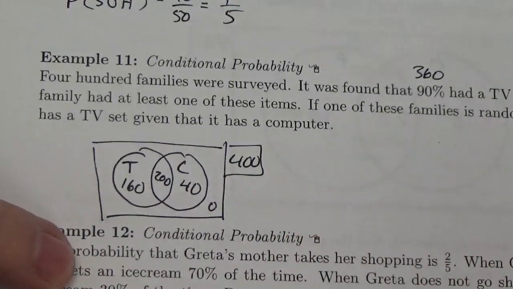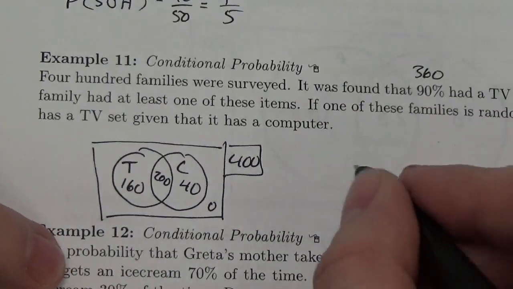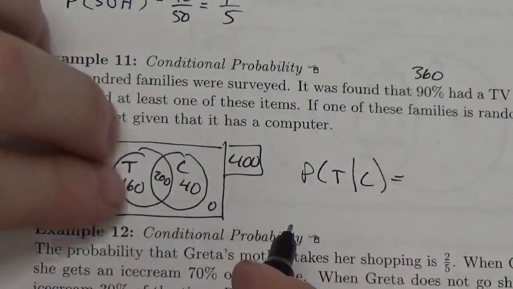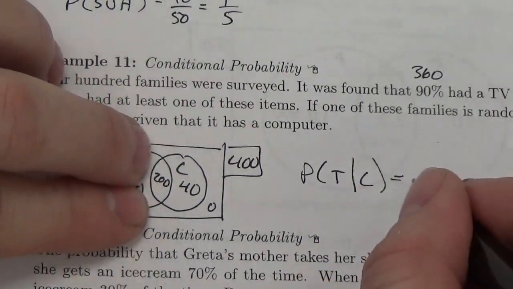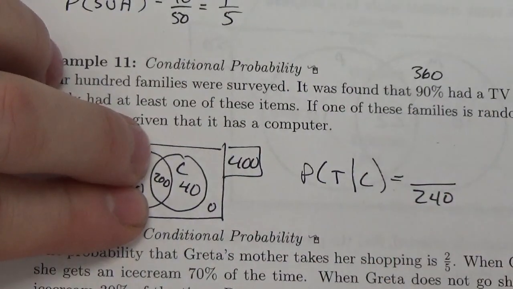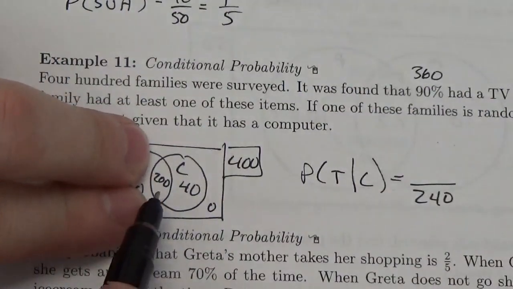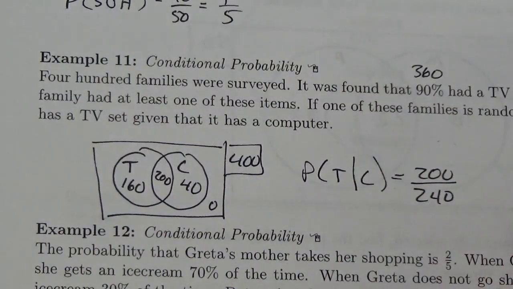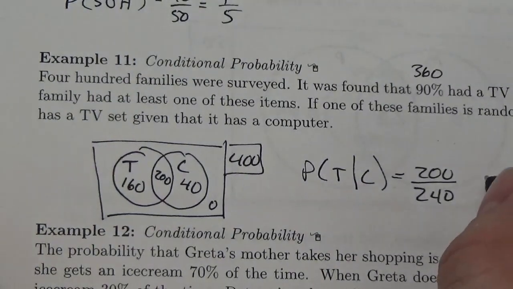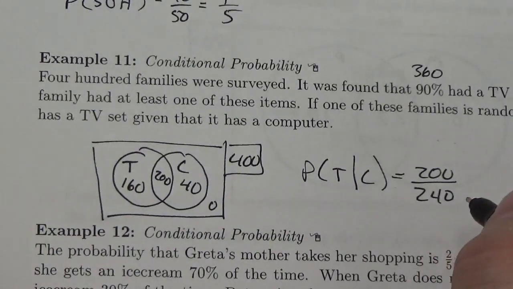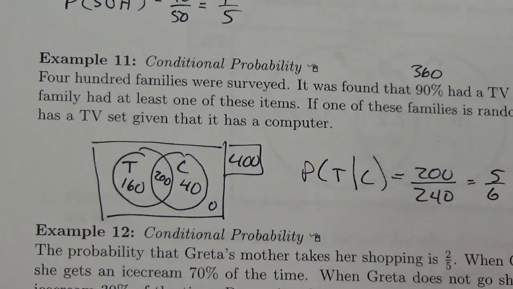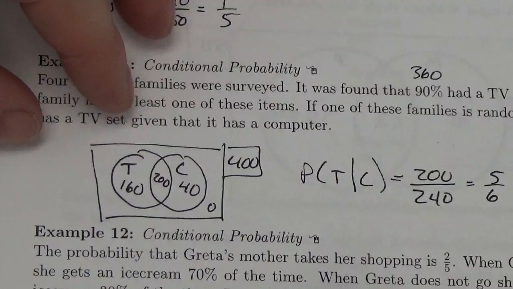So now, if one of these families is selected at random, find the probability that they have a TV, given that it has a computer. So given that it has a computer, it's going to be this set right here. We know that there's going to be 240 families in that set. And this is the subset that has the TV, so there's going to be 200 right there. Okay? So now we're just going to simplify: 200 over the 240. They're both divisible by 40, so it's going to be 5/6. Okay, and there you go.